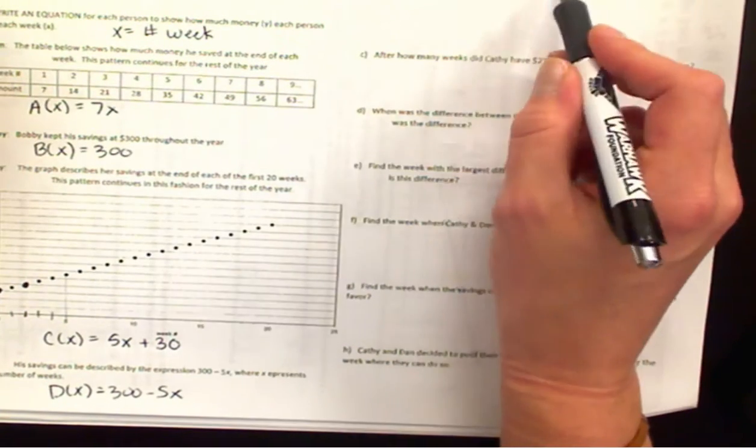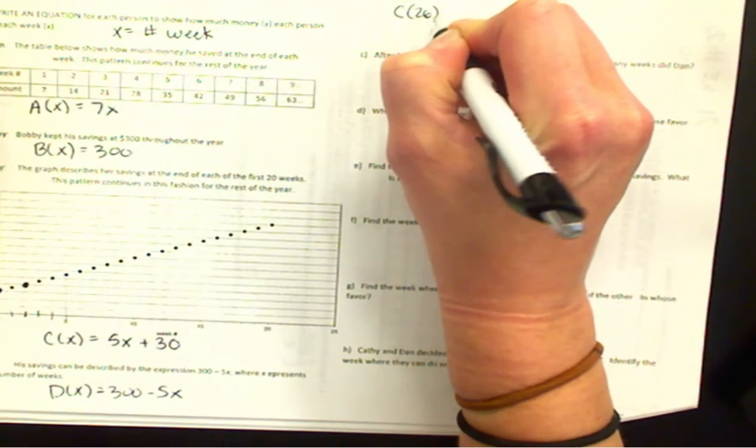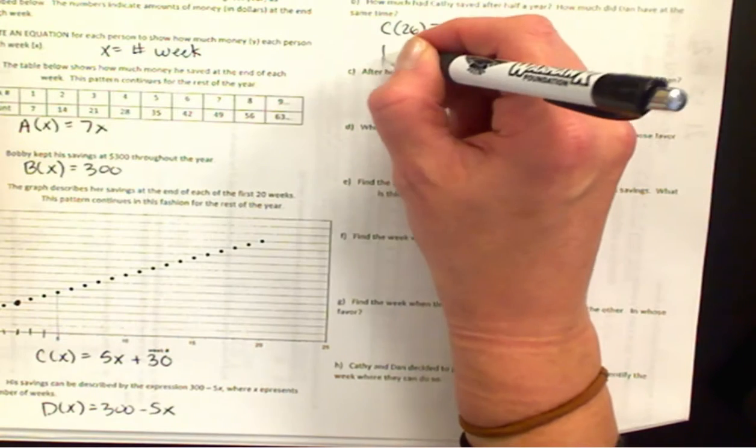And now I'm going to ask you to answer some questions. How much had Kathy saved after half a year? Okay, so that's 26 weeks. Notice that I didn't give you all the data. I just gave you enough to predict the trend. Okay. 26 weeks. Kathy of 26. I'm not going to plug it all in, guys. I'm just going to set it up. Okay. How much did Dan have at the same time? Dan of 26.